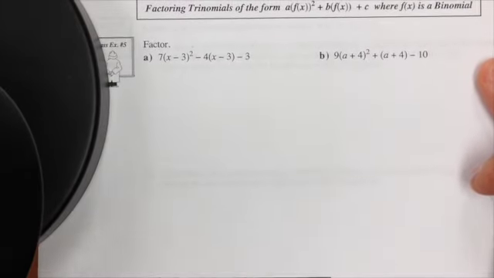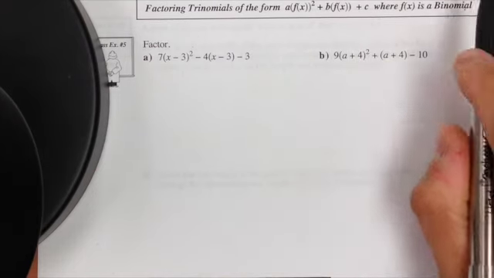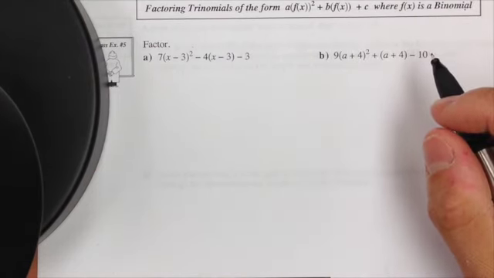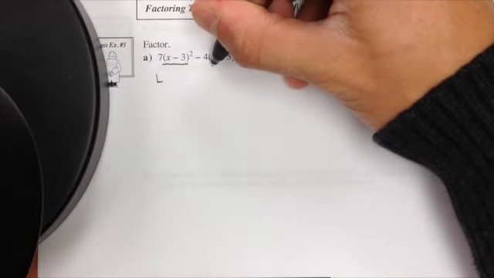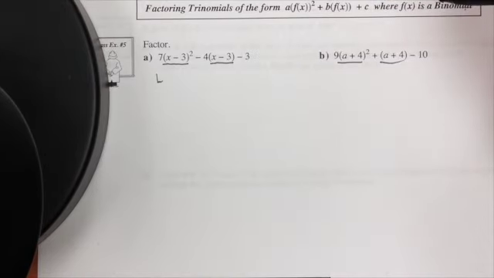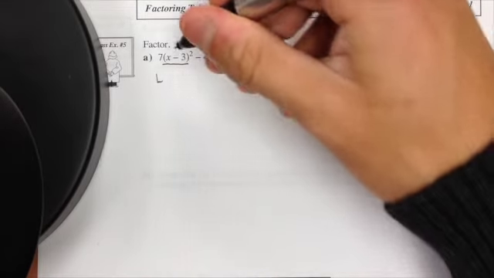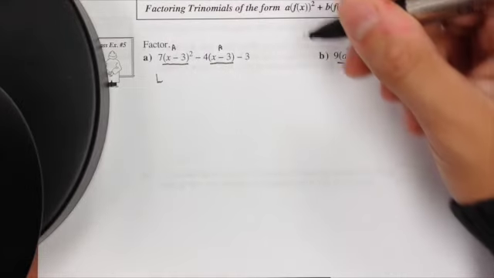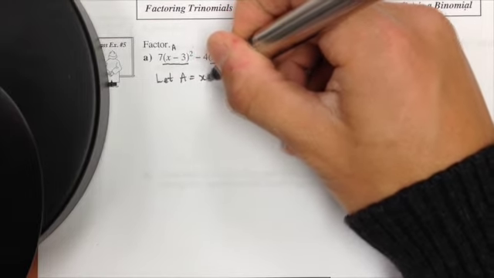Okay, next question. Factor 7(x minus 3) squared minus 4(x minus 3) minus 3, where f of x is a binomial. Okay, so we're going to do what we did earlier when we substitute our value of a in there. So this time though, if I look at these terms, those are kind of tricky terms to work with, right? And so rather than letting a equal x or x squared, I'm going to let a equal these whole middle terms here. Okay? So I'm going to let a equal x minus 3.